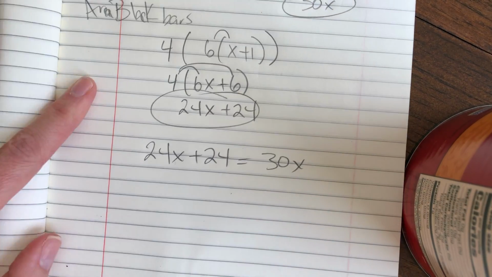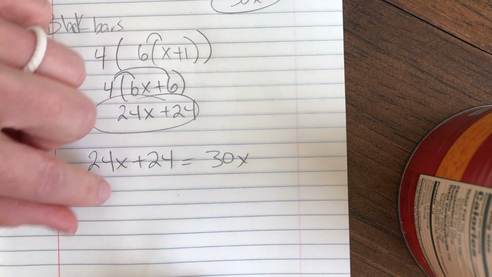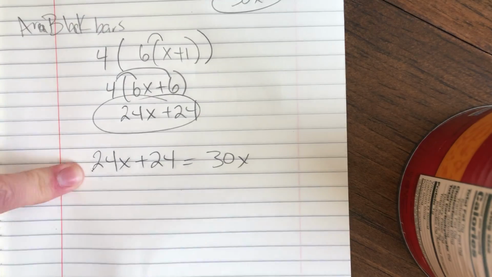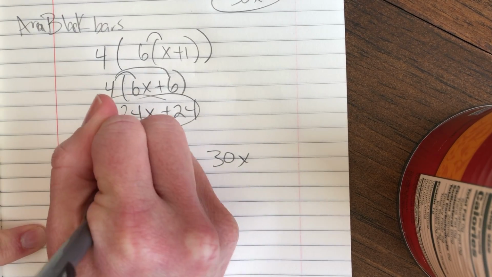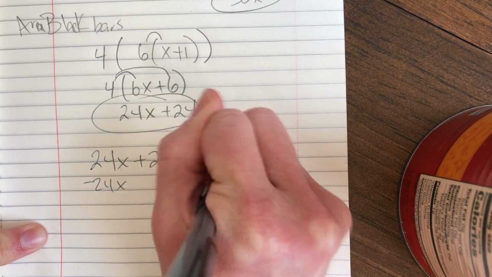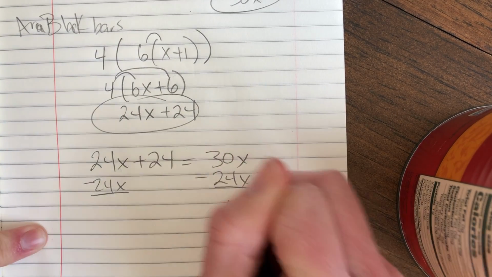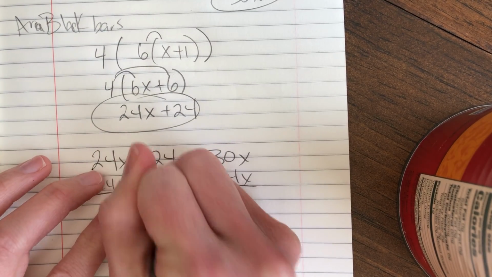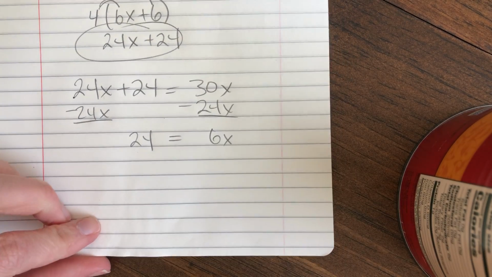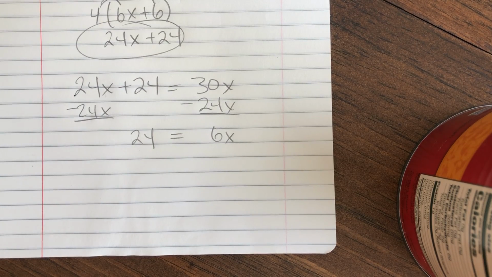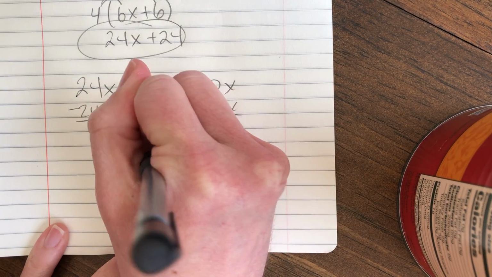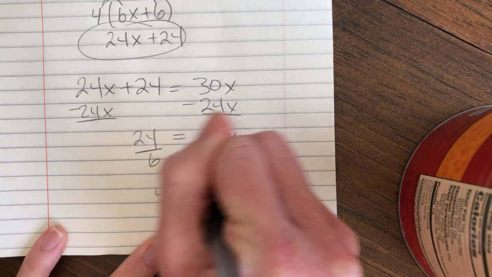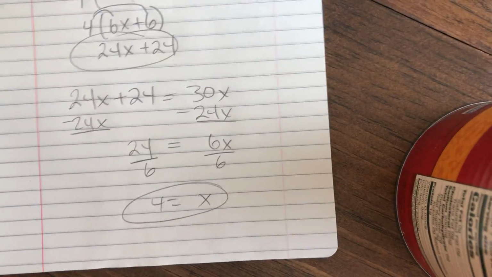So I wrote that equation, so now we're gonna solve it. We're gonna cancel out this 24x by subtracting 24x on both sides. So 30x minus 24x gives us 6x on this side, and then over here on the left side we still have 24. So now to continue solving for x, we'll need to divide both sides by 6, and that gives us 4. So again, that's not our answer, but that's what x is.